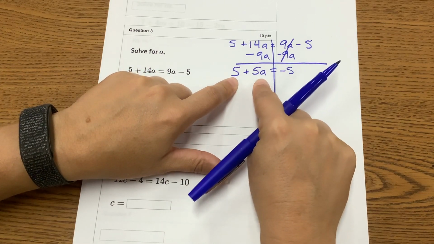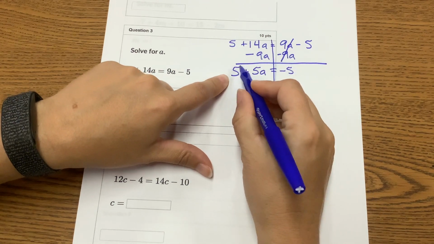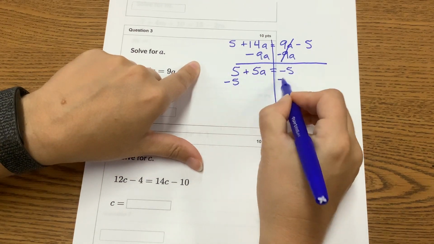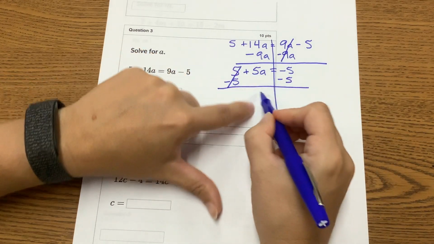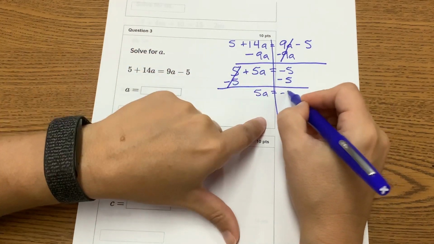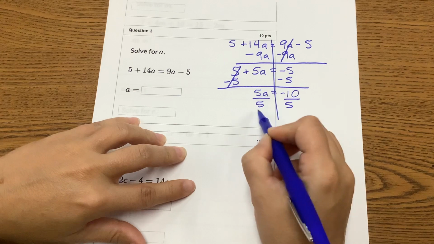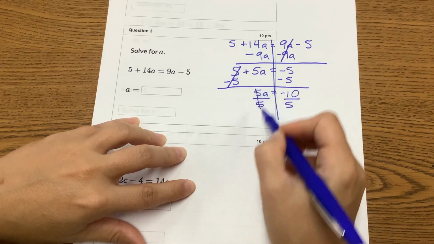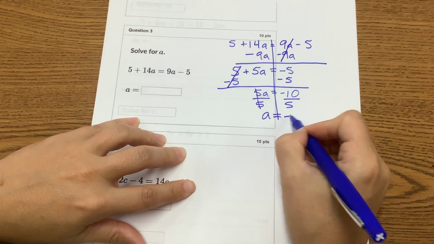This is your variable term, so we're working on this side. Get rid of this constant. The opposite of positive 5 is negative 5, so treat it like it's subtraction. This cancels. Bring down your 5a. Negative 5 minus 5 is negative 10. Divide by 5 on both sides. 5 divided by 5 is 1. 1 times a is a. Negative 10 divided by 5 is negative 2.